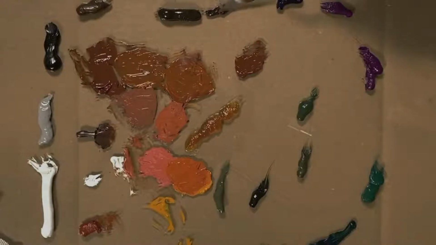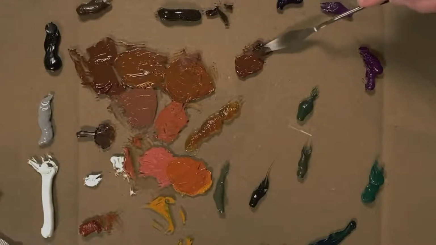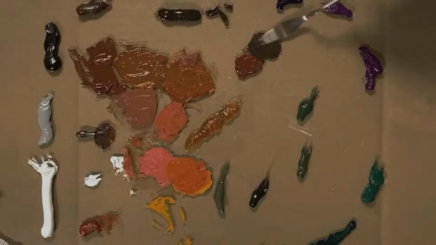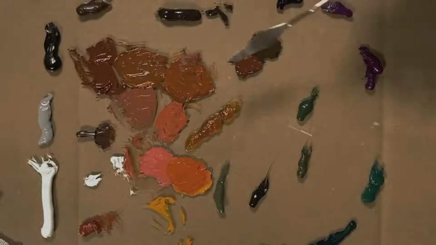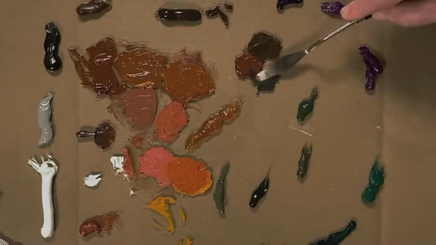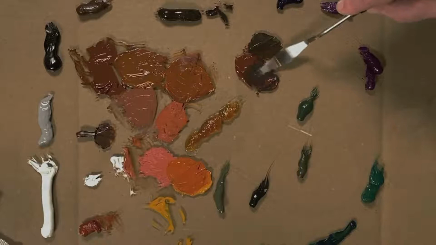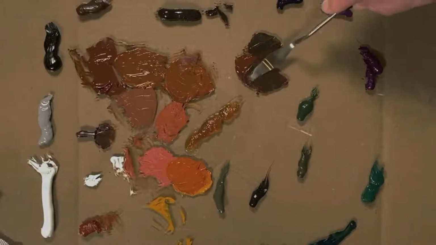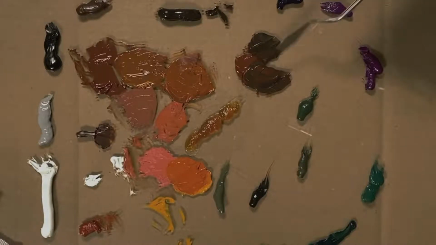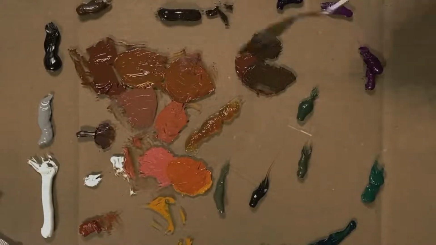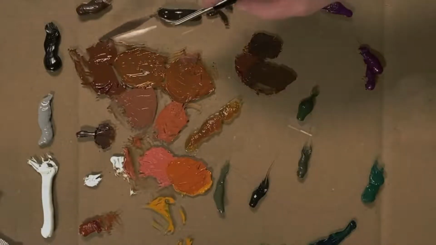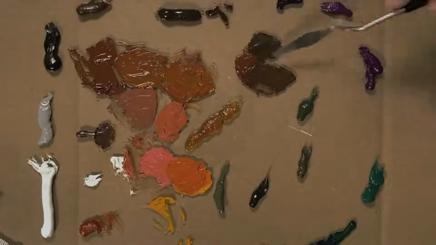I could go umber here, which is going to keep this warm but darken it up, which may be the thing, or I could go black. Did I put black out? There's black. Which is just going to make it dark. So, all right, I'm leaning towards burnt sienna right now.